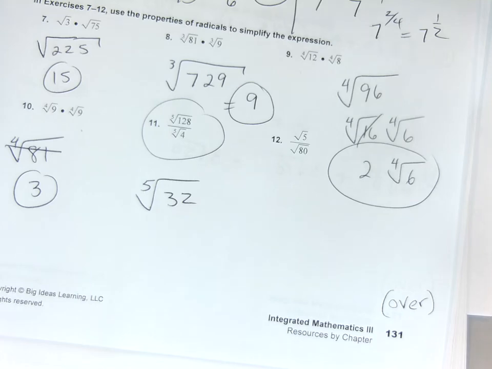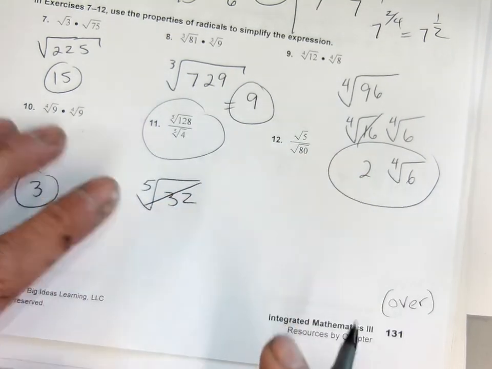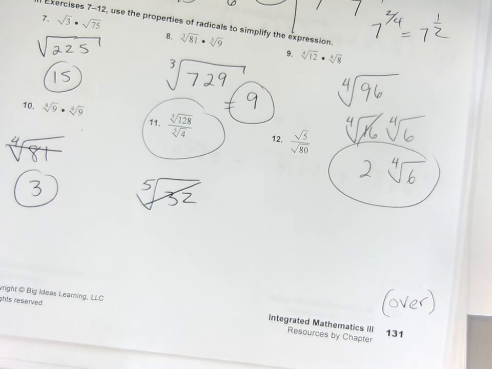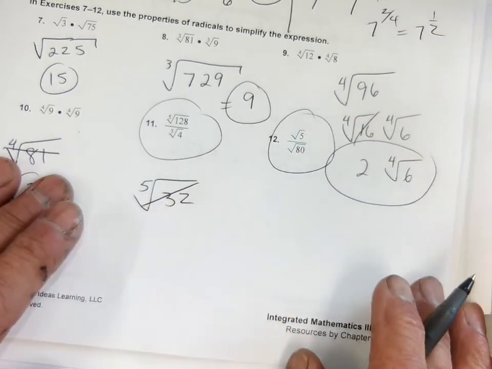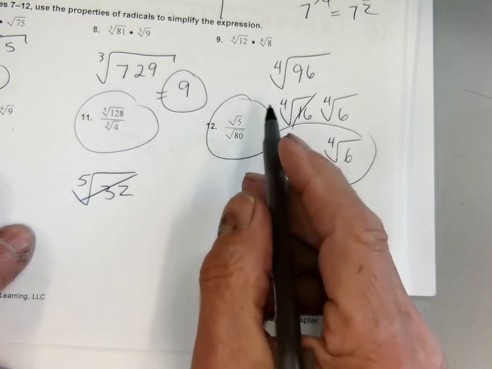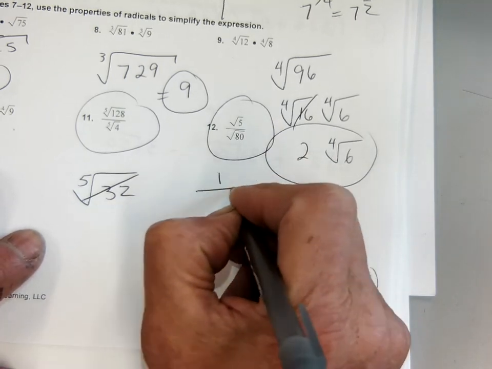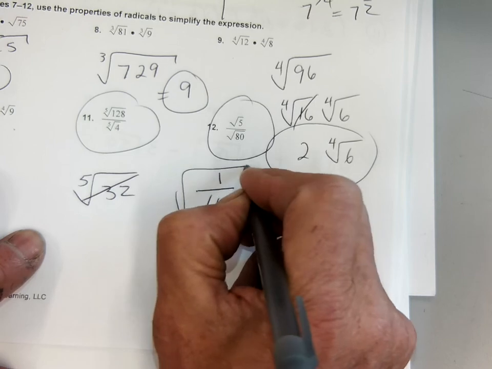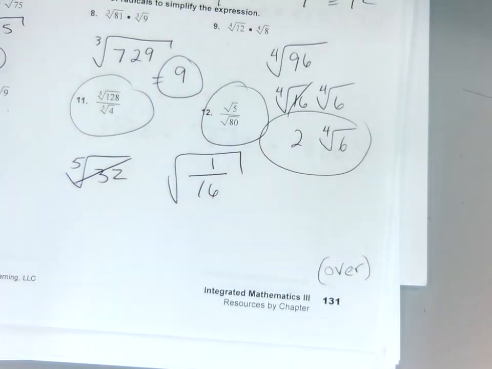The next one's number 4. It's going to be 1/4, but you got the right idea. Alonzo, you're way ahead of me. So if I divide this, the 5 is on top. It reduces to 1/16, but I still have to do a square root, okay? So 5 over 80 as a fraction reduces to 1/16. You get that? 5 over 80 is 1/16, right? And the square root is going to be 1 over 4. So 1/4.